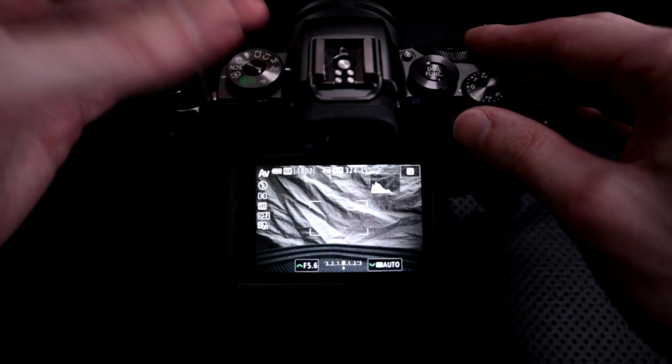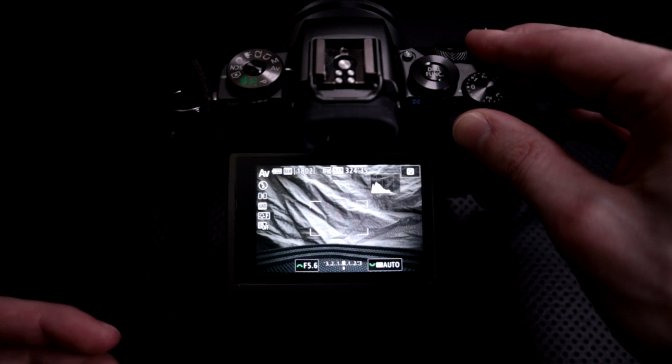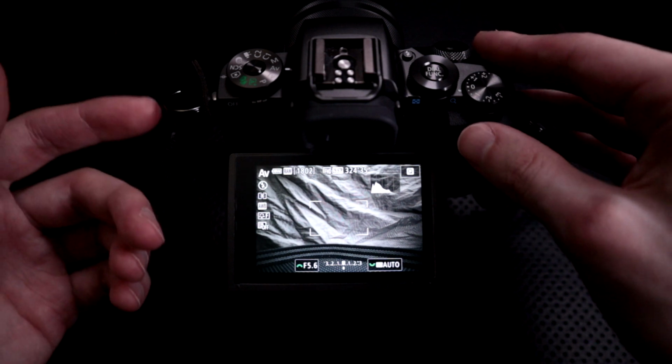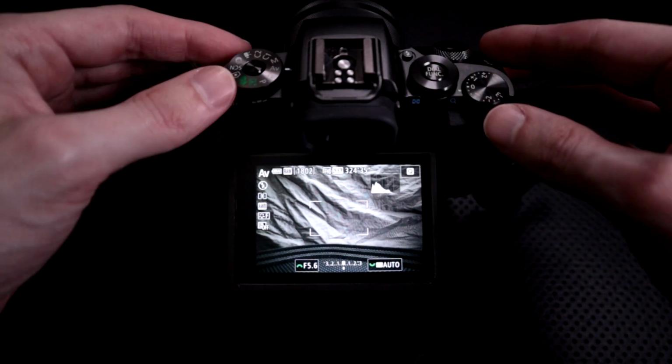Anyways, you can see and get an idea of how custom modes are super useful. It really depends on what you're trying to do. There are a lot of ways you can adjust the controls, adjust different settings. It's just very convenient, very helpful.